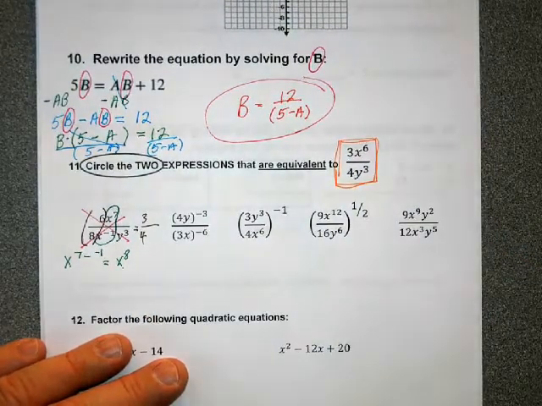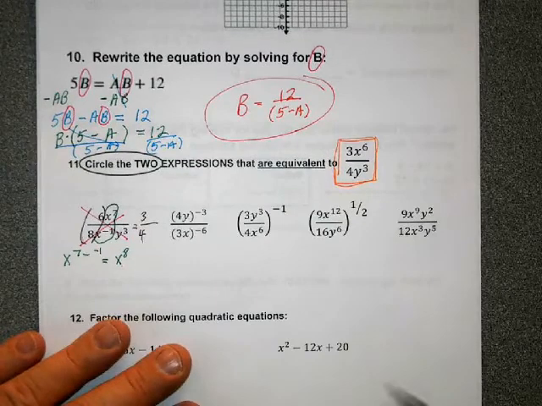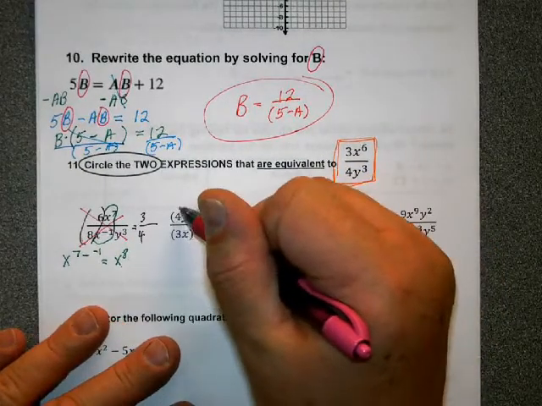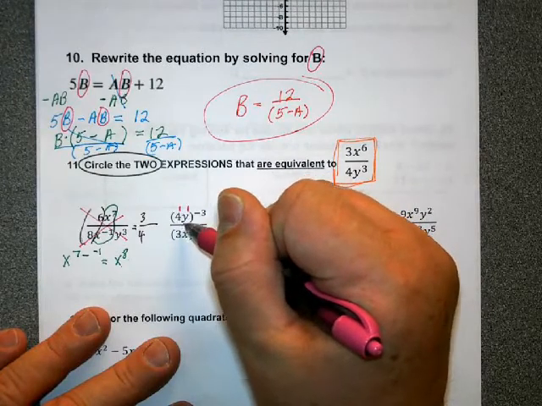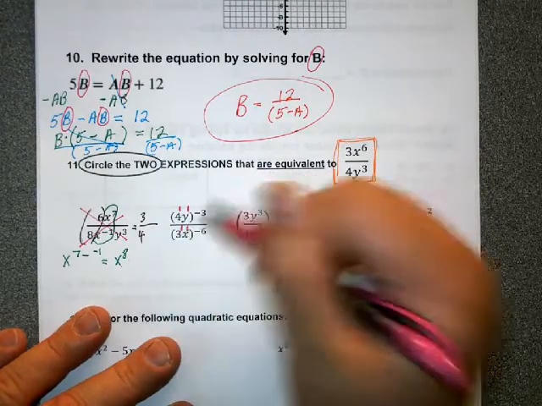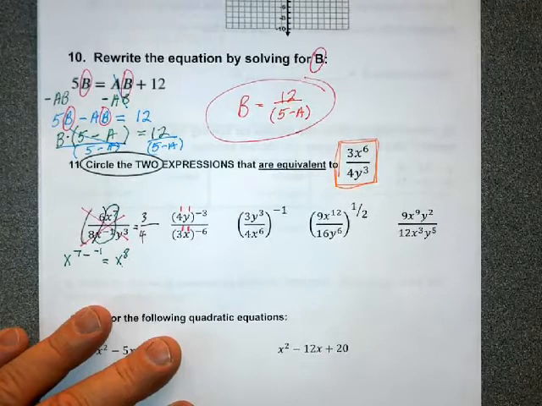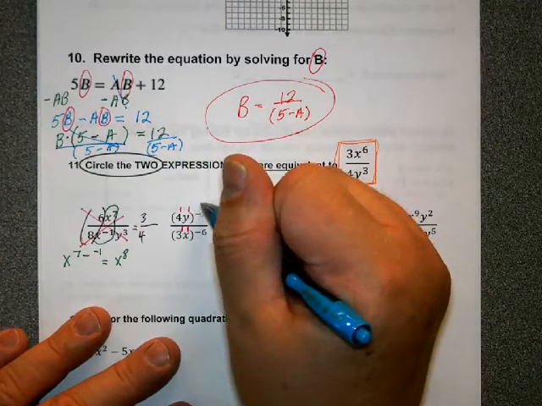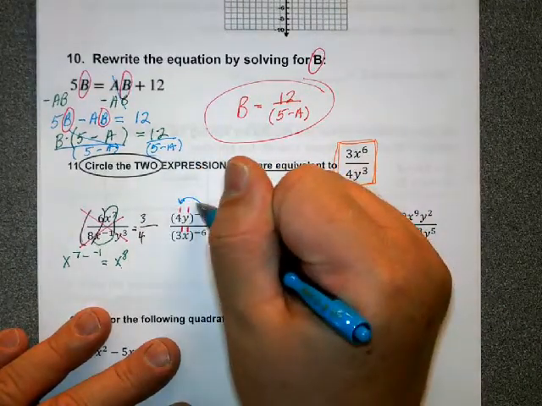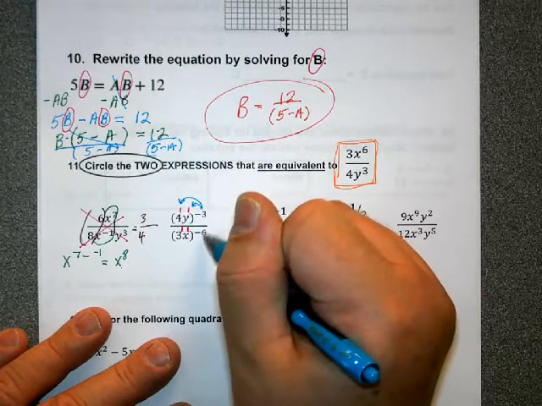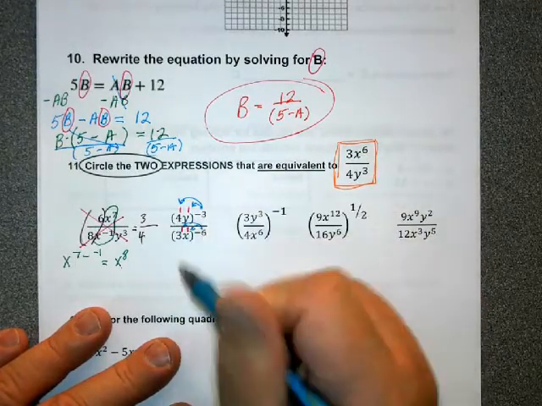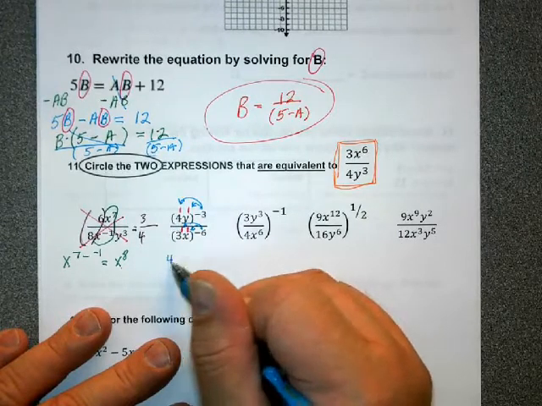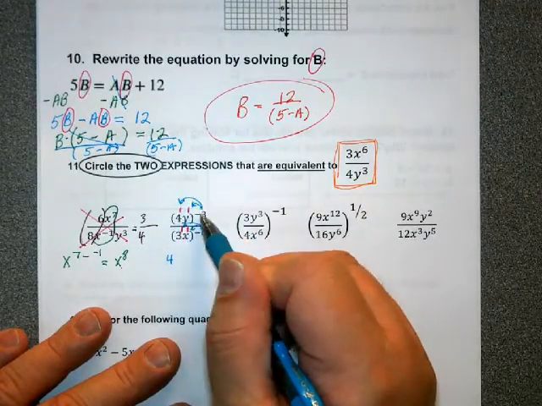This next one, if I don't have an exponent there, it's 1, right? I have an exponent outside parentheses, so I have to distribute to each one of those. So I get 4 to the 1 times -3 is -3.